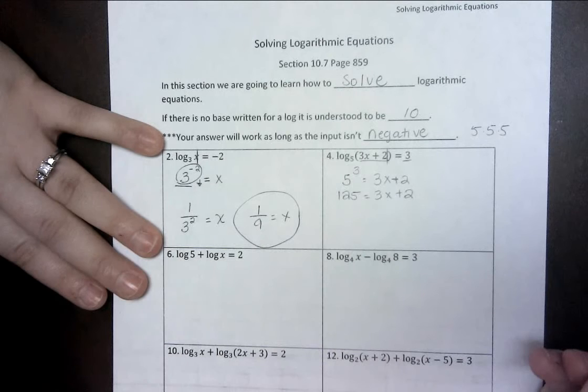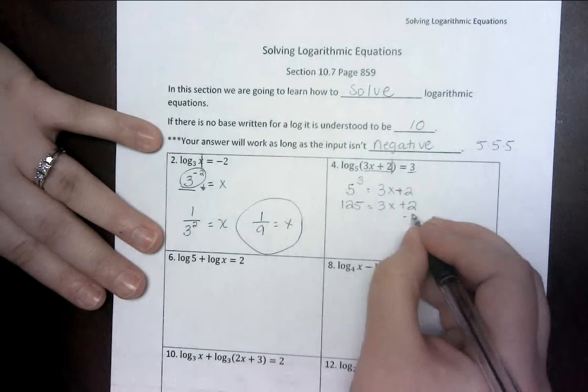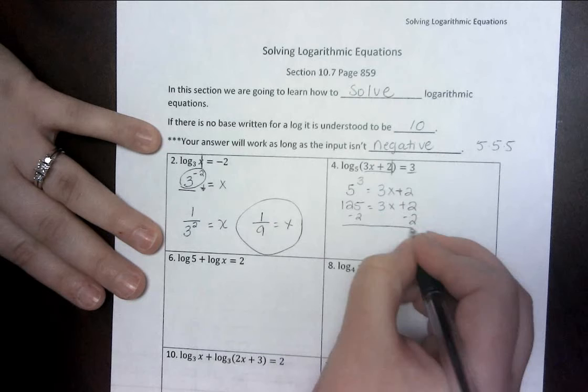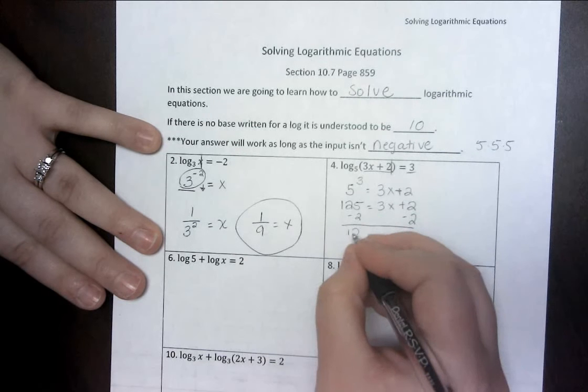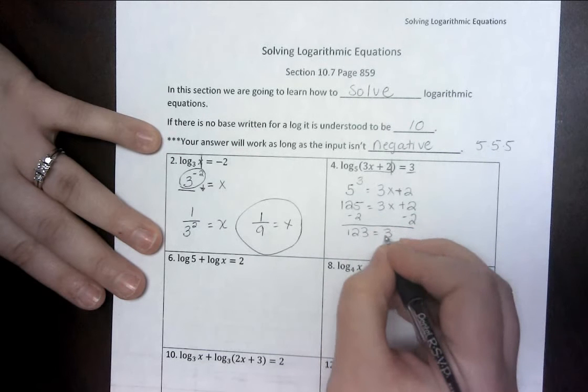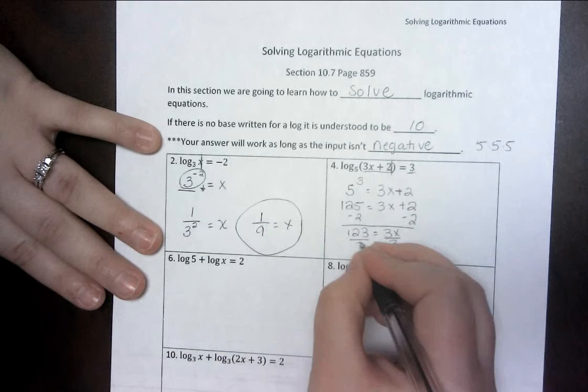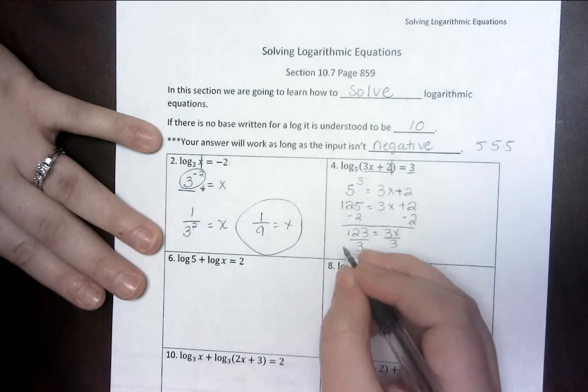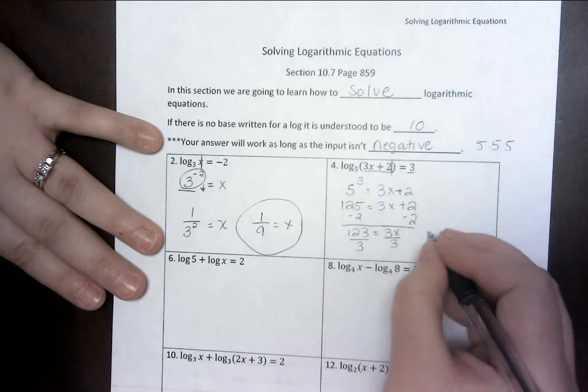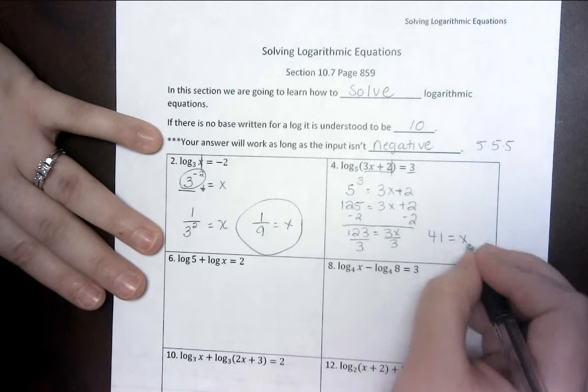So move your 2, so you subtract 2 on both sides to get 123 equals 3x. And then to get x by itself, we're going to divide both sides by 3. 3 goes into 123 41 times, so 41 equals x.